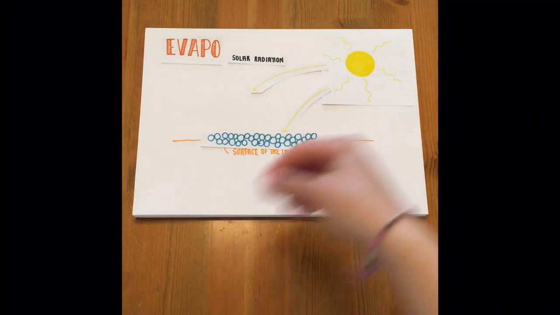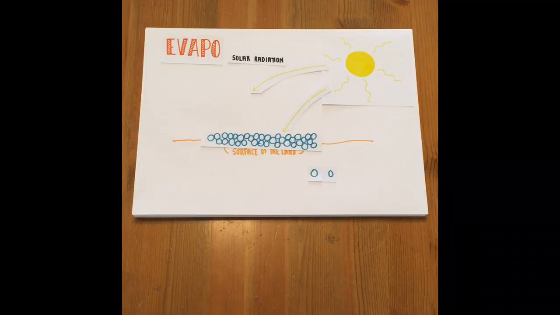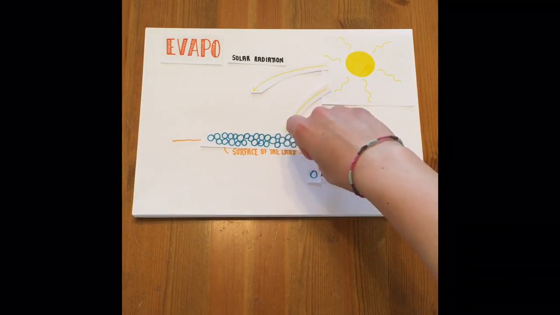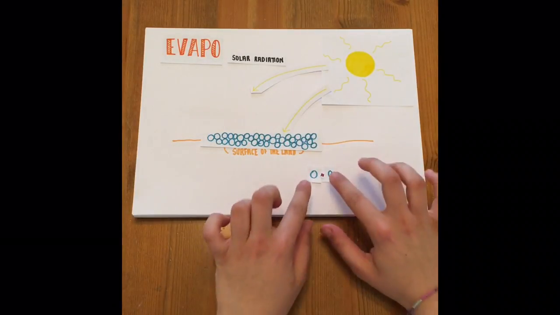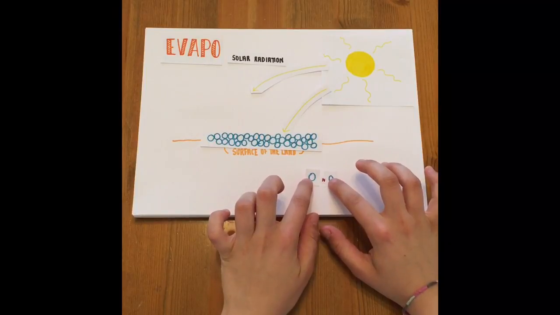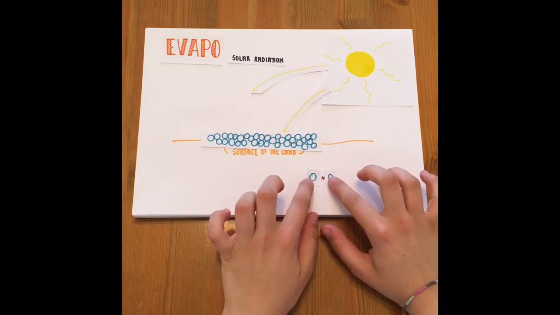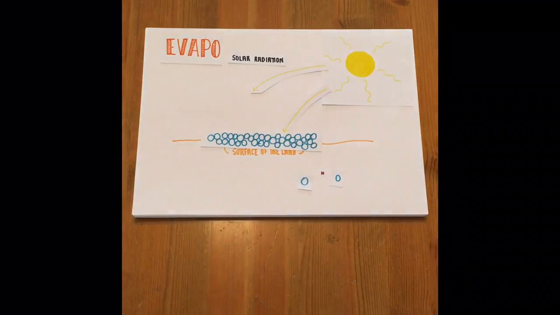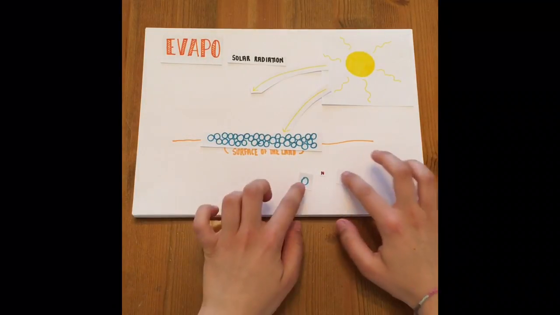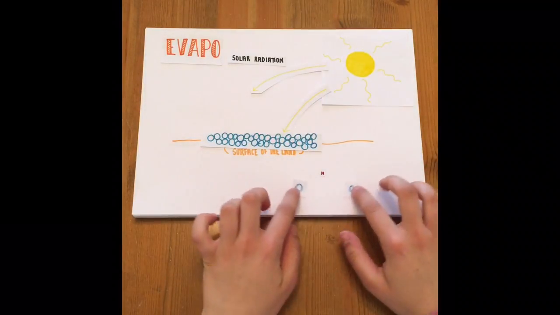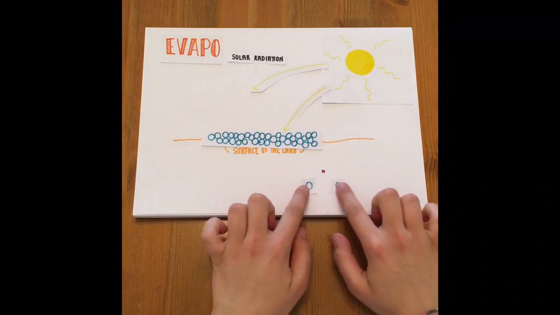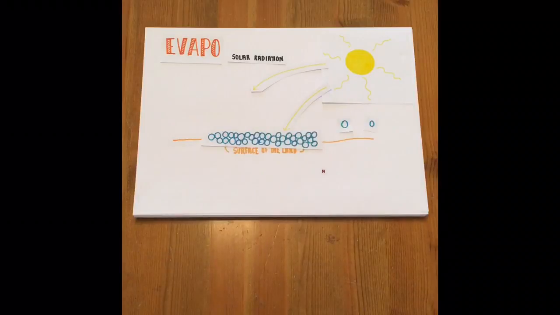So here's a water particle and another water particle, and these two are joined together by a hydrogen bond, represented by the H. When the water particles heat up, they gain more kinetic energy, and this makes them vibrate more. The vibrating breaks the hydrogen bonds holding them together, and they become free. They bounce off each other with a lot of energy, and so they become a gas.